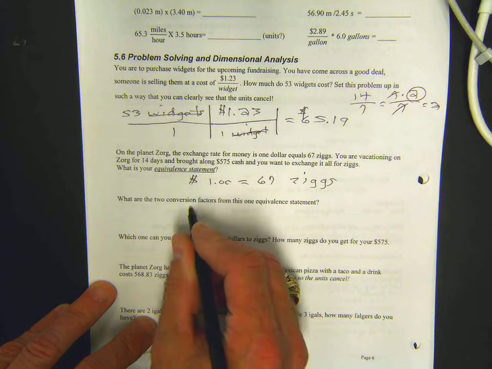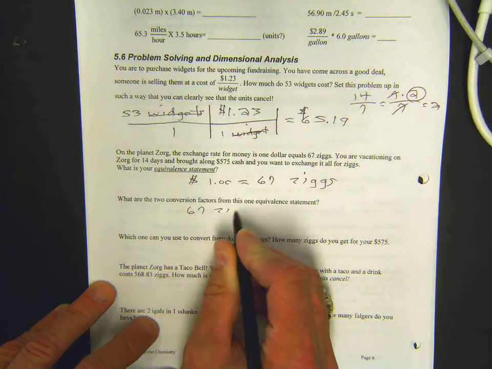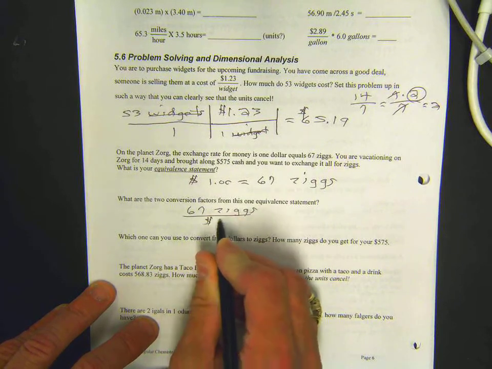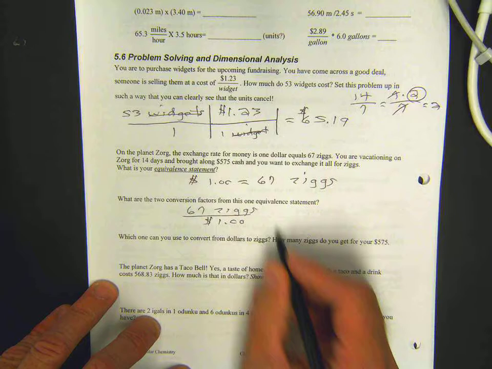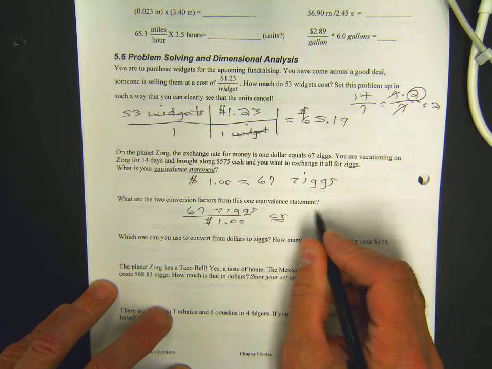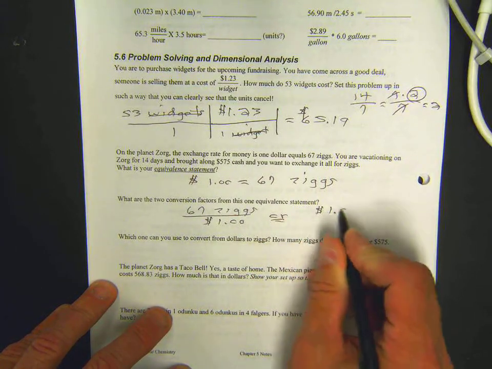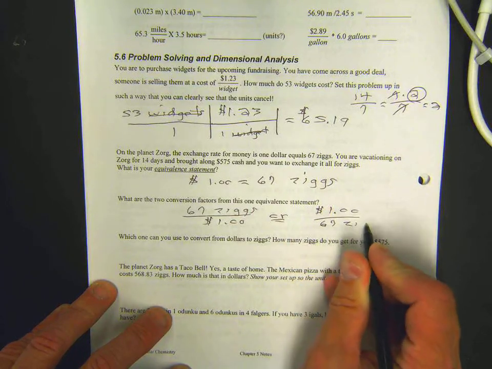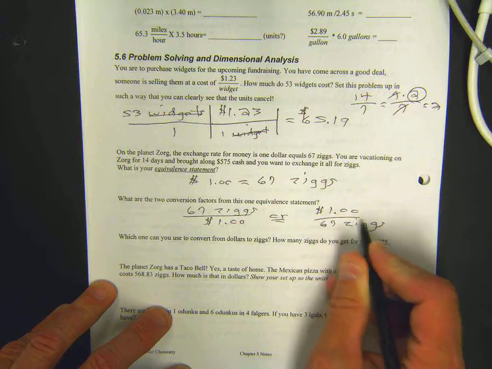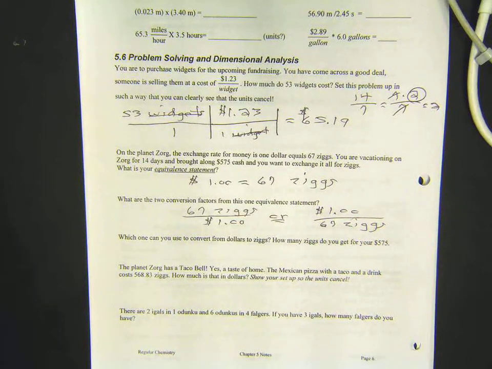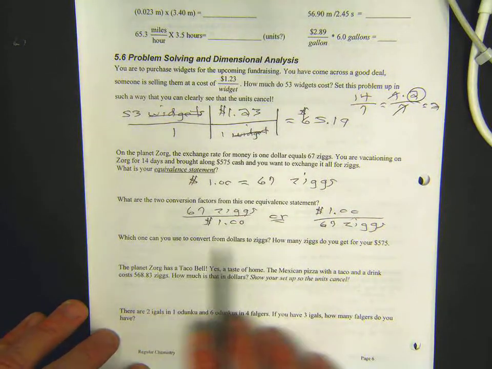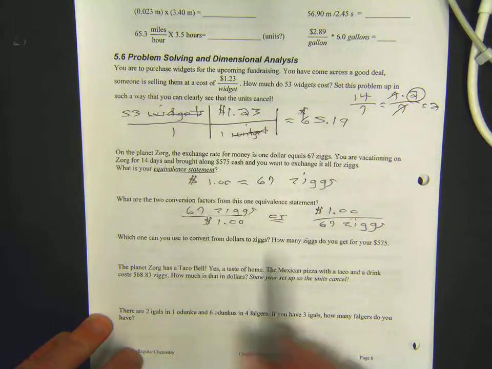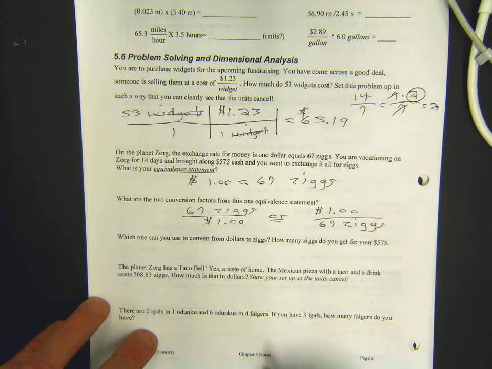One would be 67 zigs per $1, and the other, I could put $1 for 67 zigs. So either one would be acceptable. Now, which one can I use to convert from dollars to zigs? How many zigs do I get for $575?